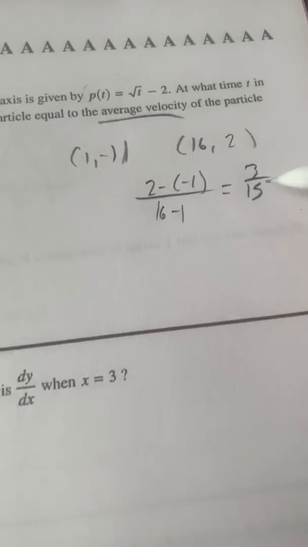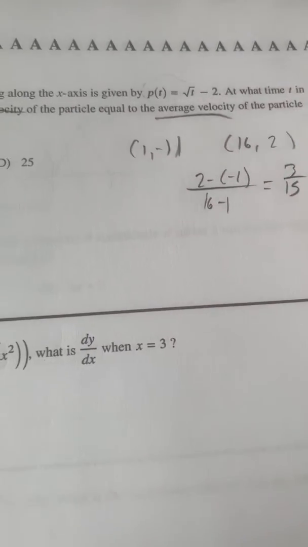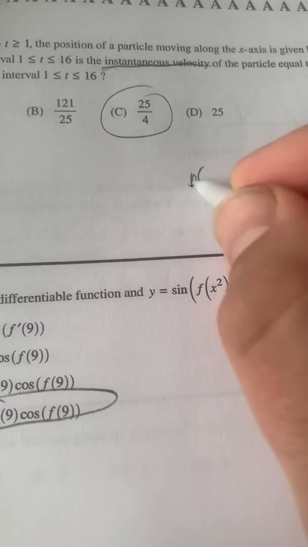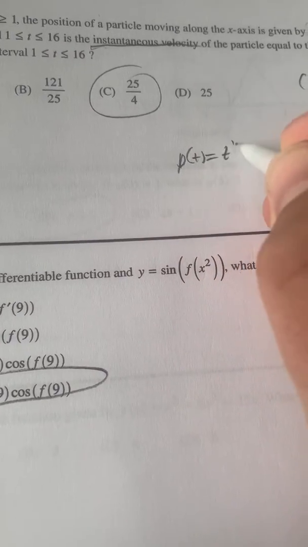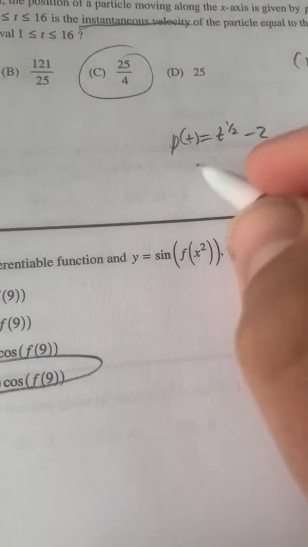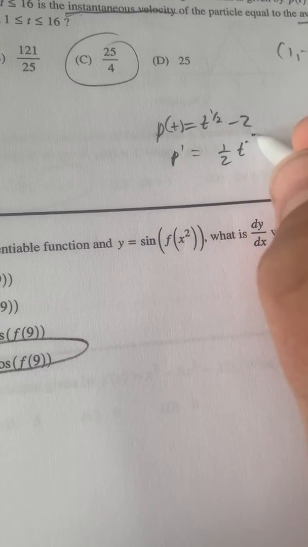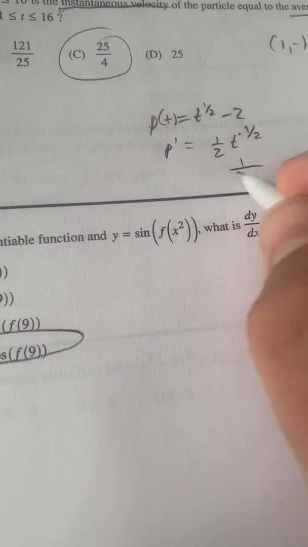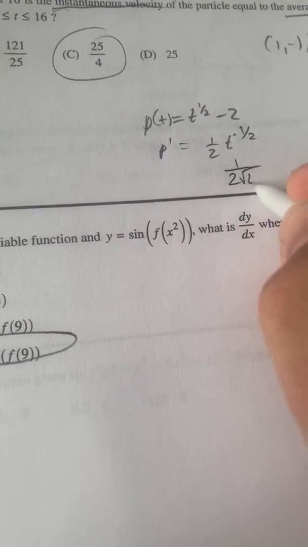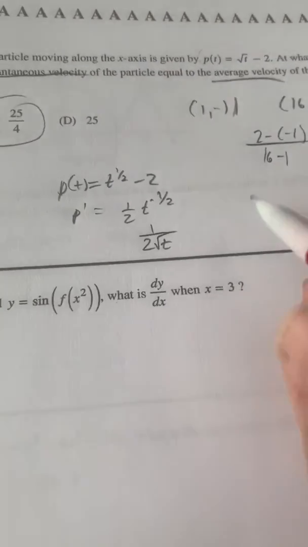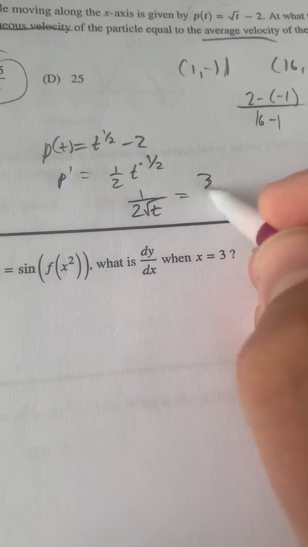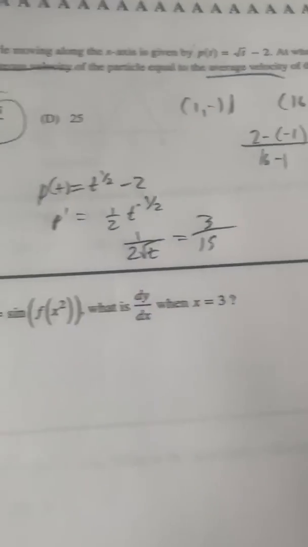So I'm interested in when the derivative of this is equal to 3/15. So I'm going to take the derivative. I'm going to think of p of t as t to the 1/2 minus 2. So I take the derivative, and I get 1/2 t to the negative 1/2. I'm going to think of that as 1 over 2 root t, which is how I've told you to think about it. So probably should have taken my own advice. Equals 3/15. So we're trying to solve for t here.